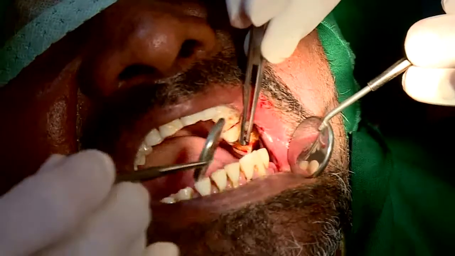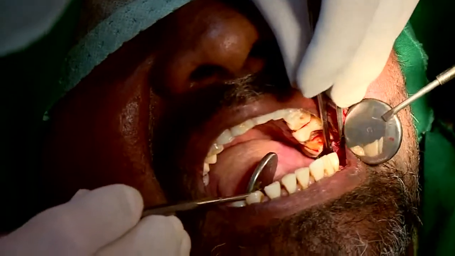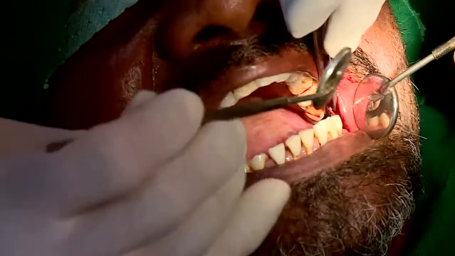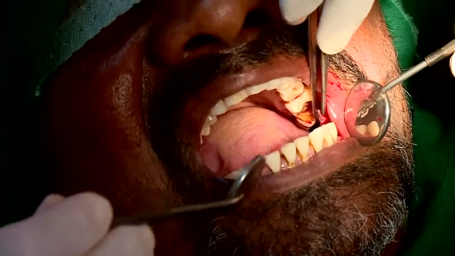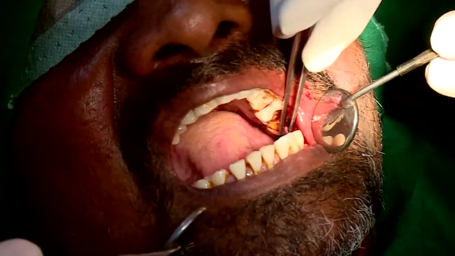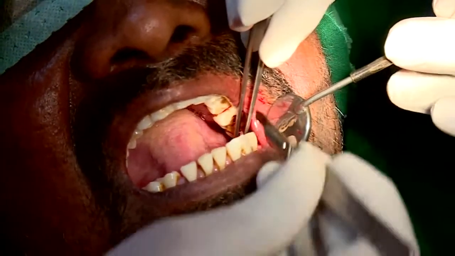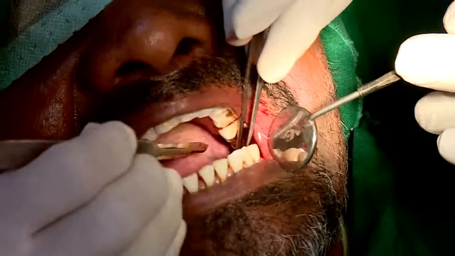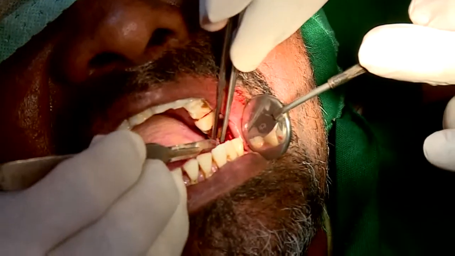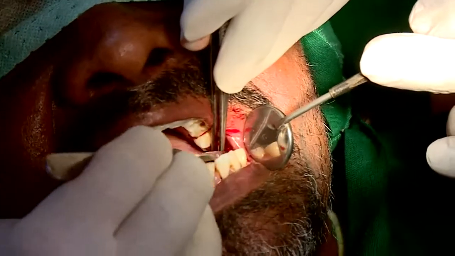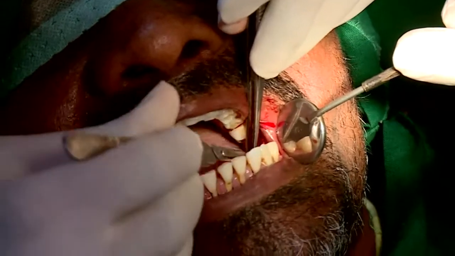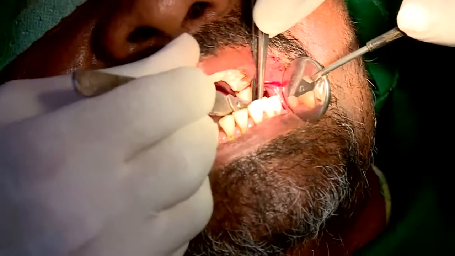Yeah, we can see that. So that's the specimen which contains mucosa, normal mucosa, and the fibrous tissue until the muscle layer. So now the last cut is going to be the base cut. I am trying to pull it a little from the base and make the cut at the base of the lesion.